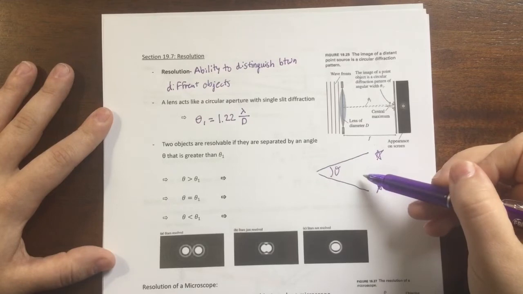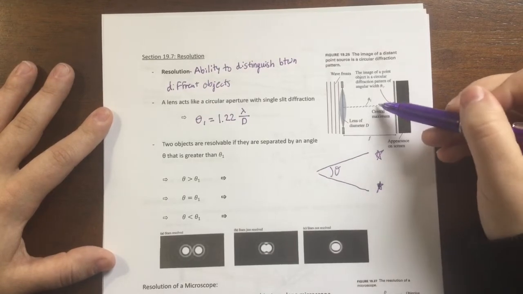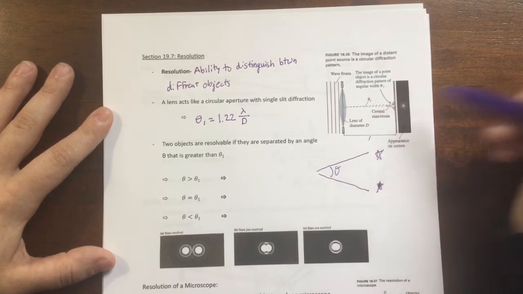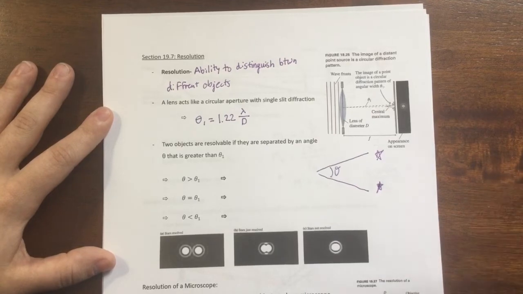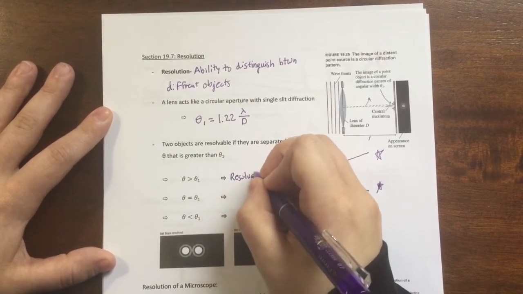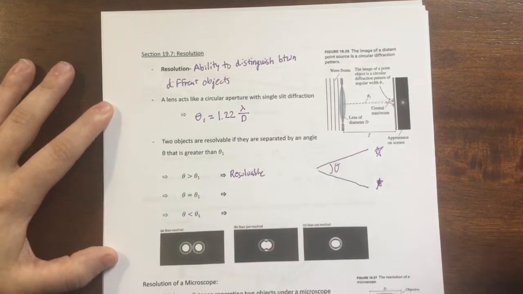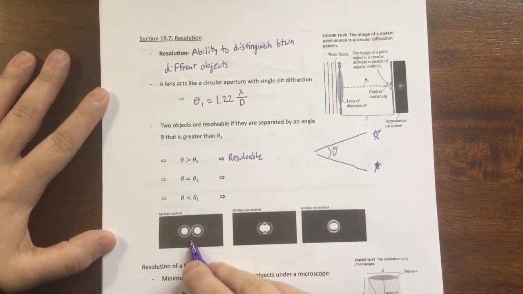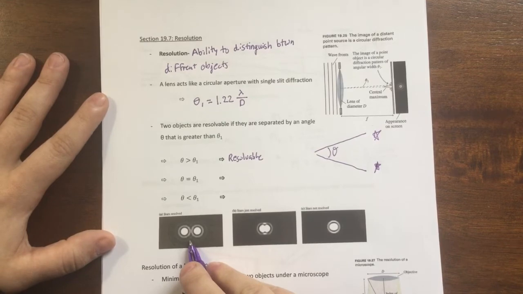If our theta is bigger than theta 1, then we say that the objects are resolvable. We can tell them apart. We can see that they are two distinctly different objects.